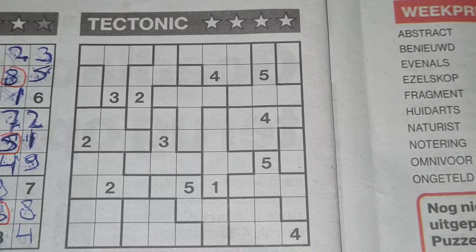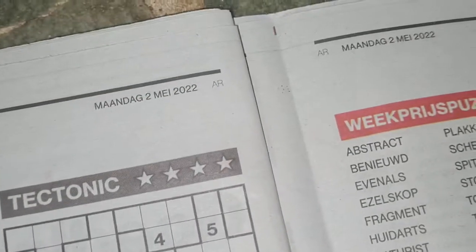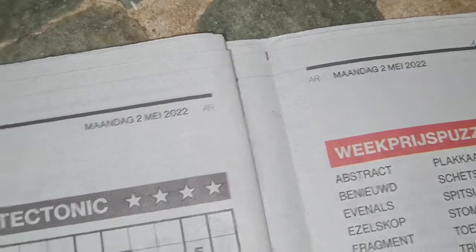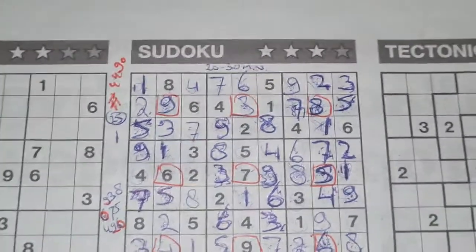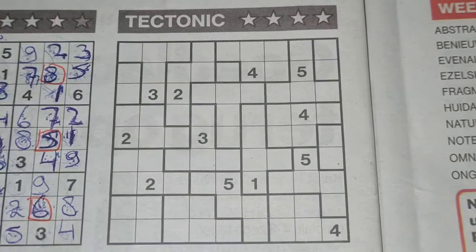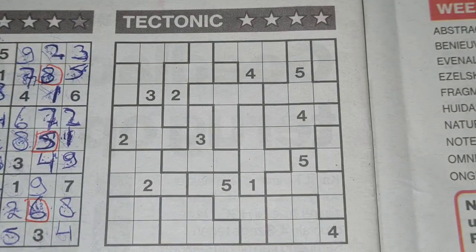Hi there, hi guys, welcome back with the third puzzle in this edition of today's newspaper on Monday. Yes, Monday, May the 2nd, 2022. I have already solved two puzzles, Sudoku with 3 stars and the binary. So now it's time for the Tectonic with 4 stars and number 4492.